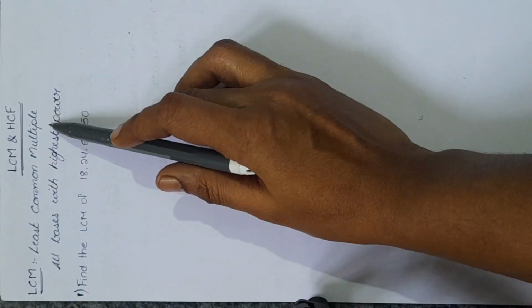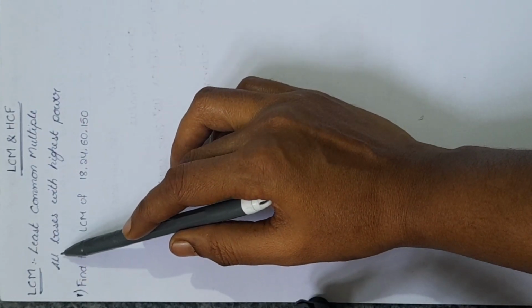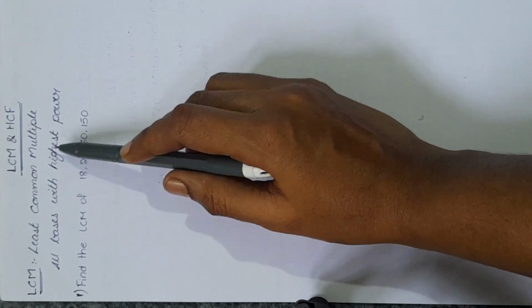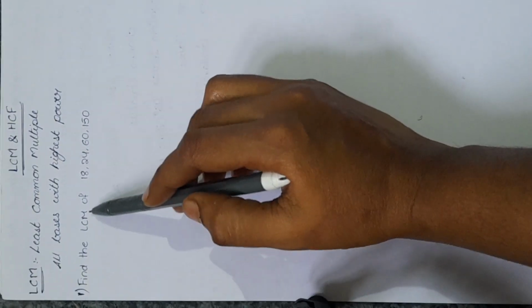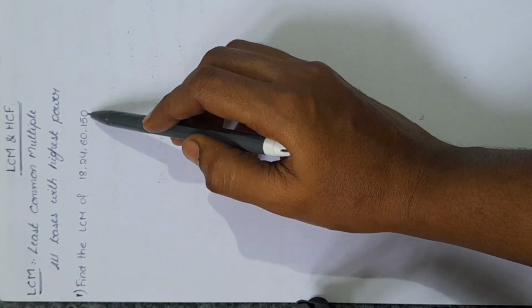Today our topic is LCM, least common multiple. We can find the LCM by taking all the bases with highest power. Now let us see the first question. Find the LCM of 18, 24, 60 and 150.